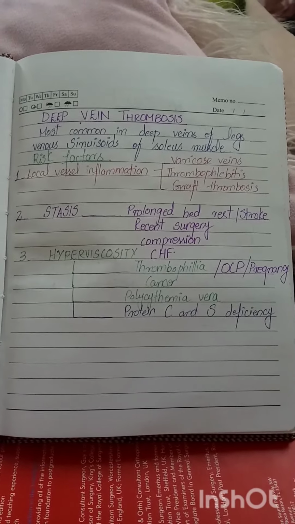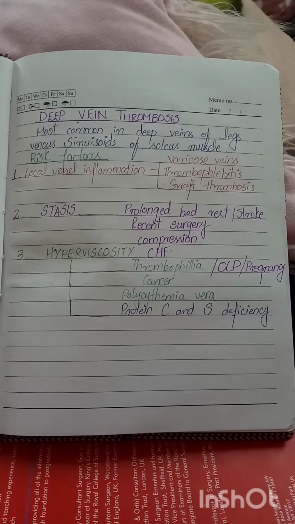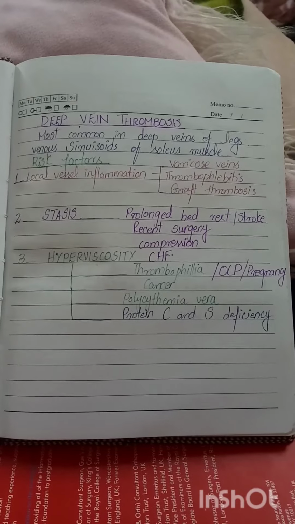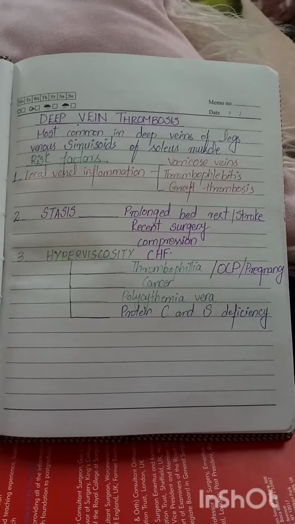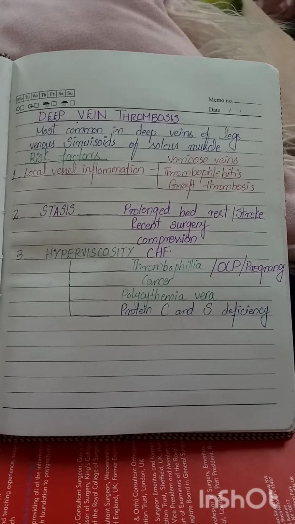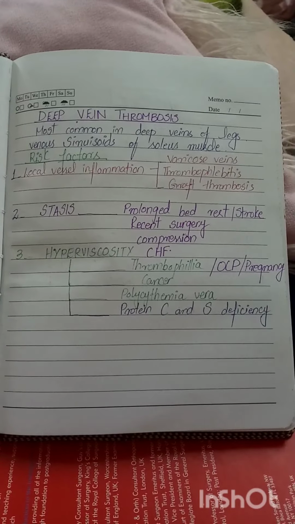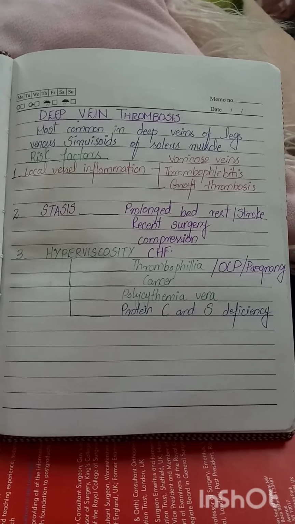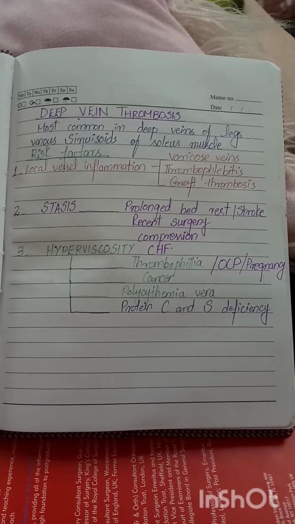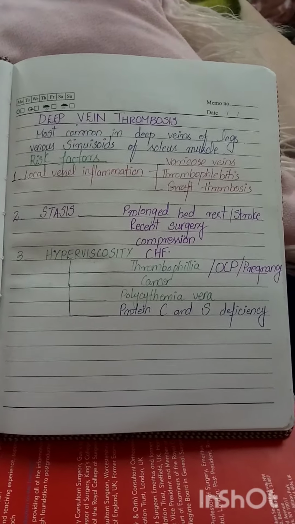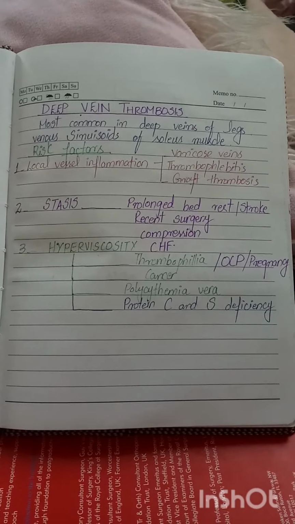And the second risk factor is stasis. Stasis means if a patient is on prolonged bed rest, for example a patient who has had a stroke or any recent surgery, particularly orthopedic surgery, and he has compressions applied to his limbs. And in case of CHF, because the heart is not able to pump blood, blood is pooled in the vessels, so it can predispose to DVT.